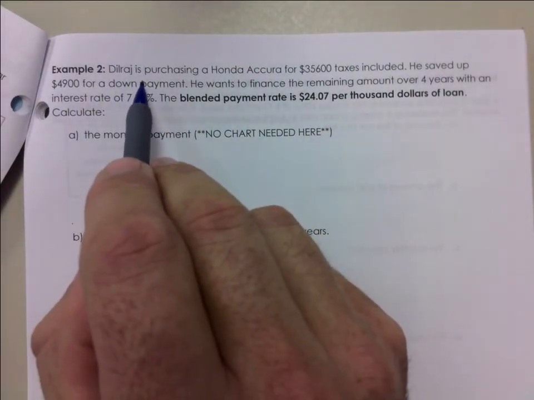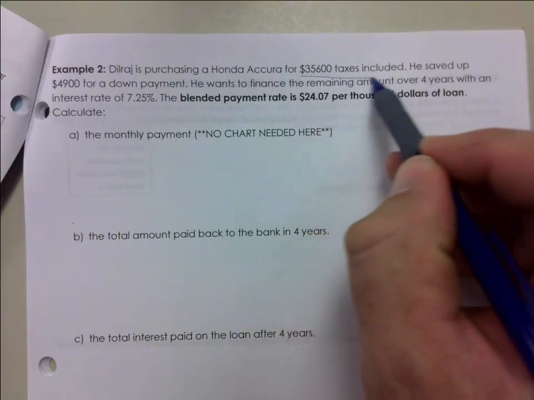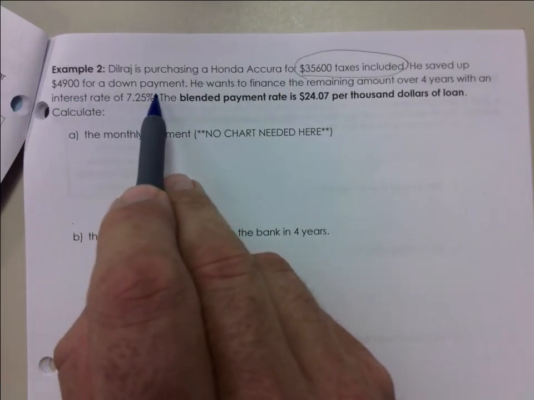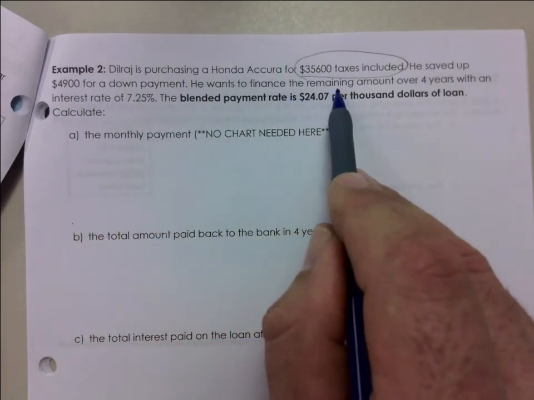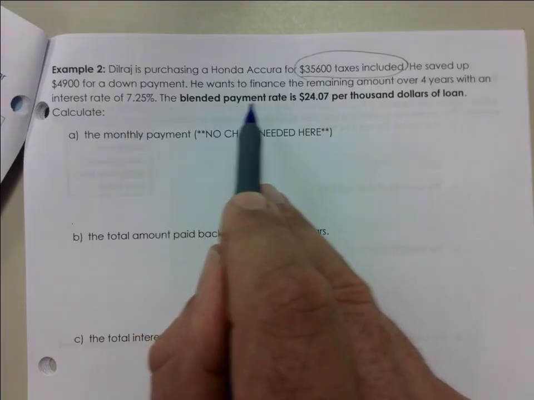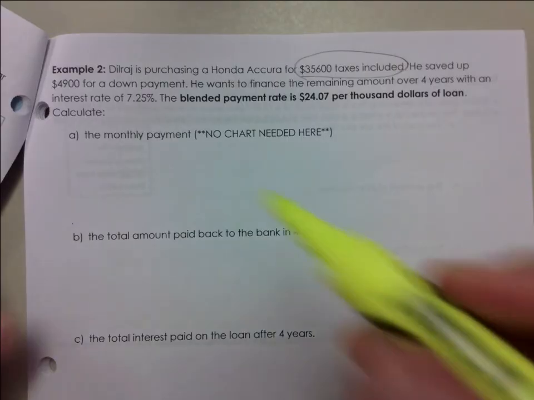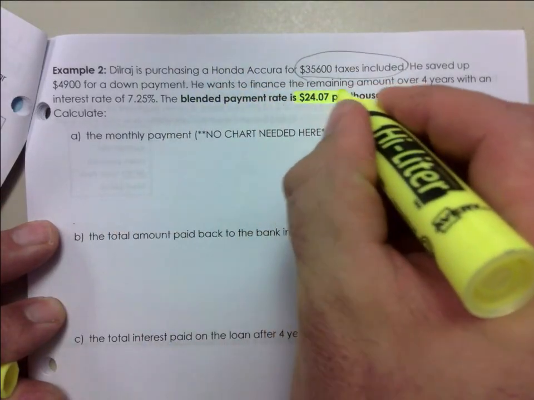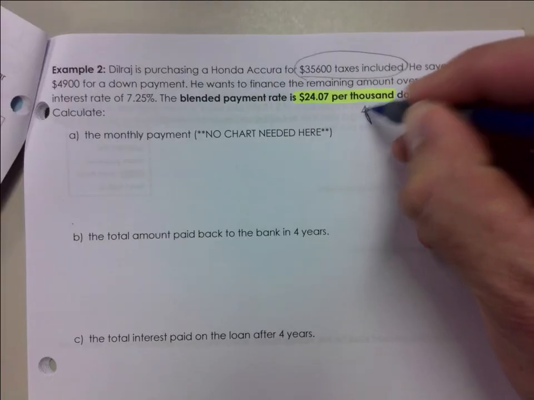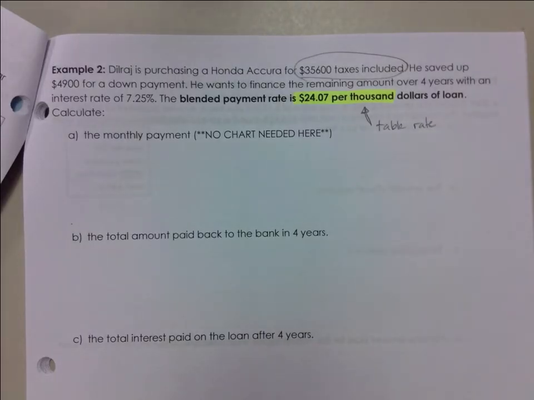I'll hurry. Dilraj is purchasing a Honda Acura for $35,600, taxes included, so we won't worry about taxes. Okay, he saved up $4,900 as a down payment. He wants to finance the remaining over 4 years at 7.25%. The blended payment rate is $24.07 per $1,000 of loan. That's a giveaway, right? This one, that's the table rate right there. So you don't need to go get it.